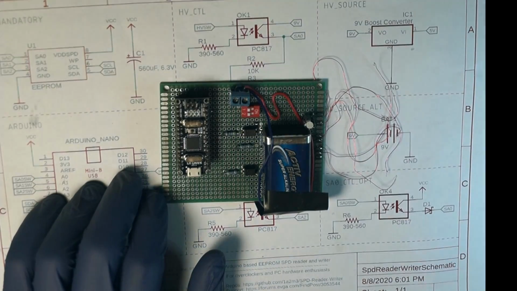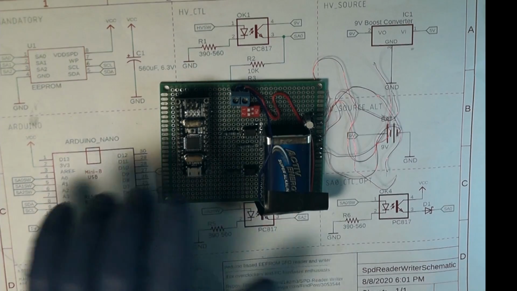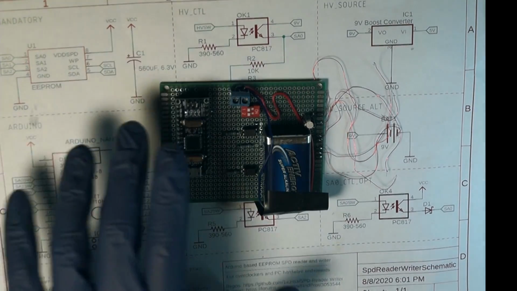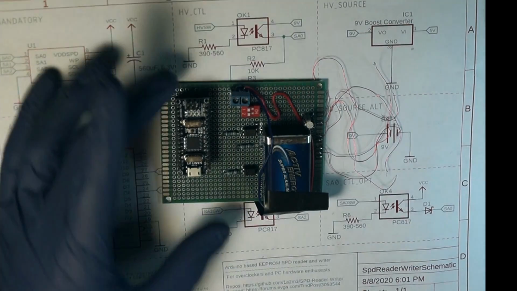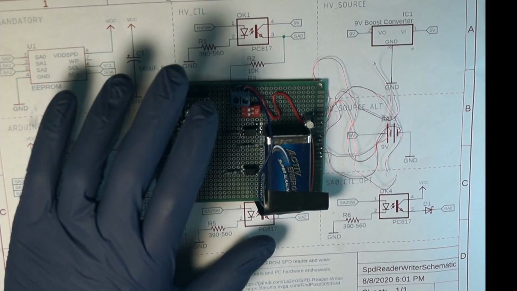I added a switch to disconnect the 9 volt from the battery from the rest of the circuit. This is absolutely optional. You don't need to do that.